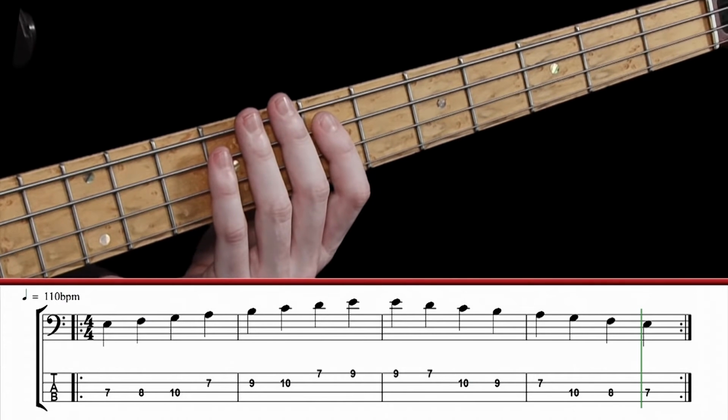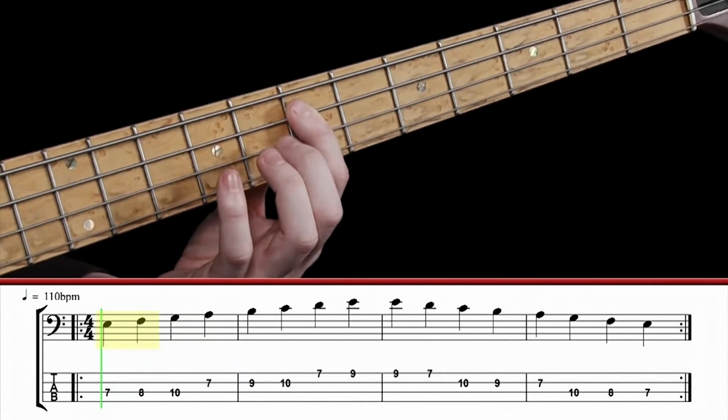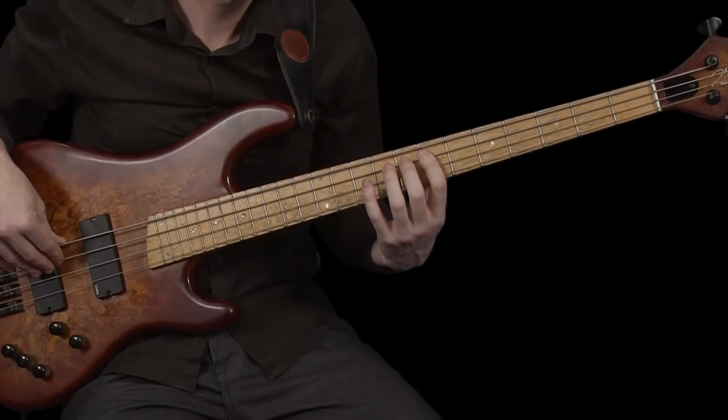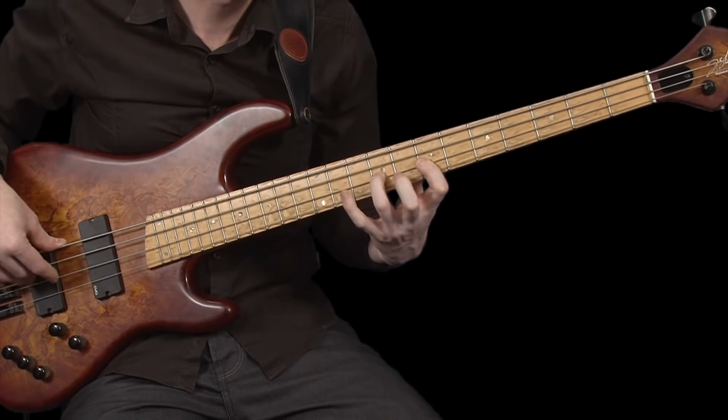Hopefully you can hear that due to the semitone interval between the first 2 notes, in this case the E and F, the Phrygian mode possesses a very distinct Spanish sound and character.